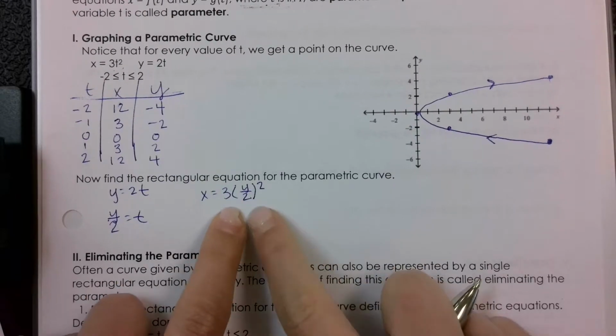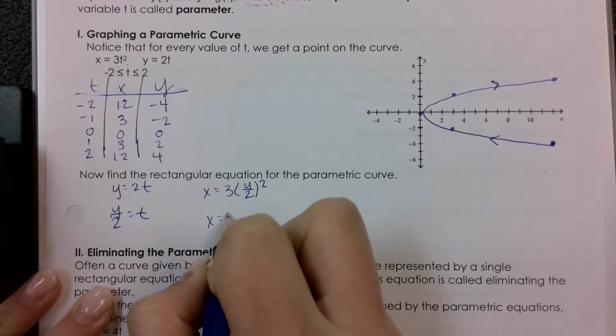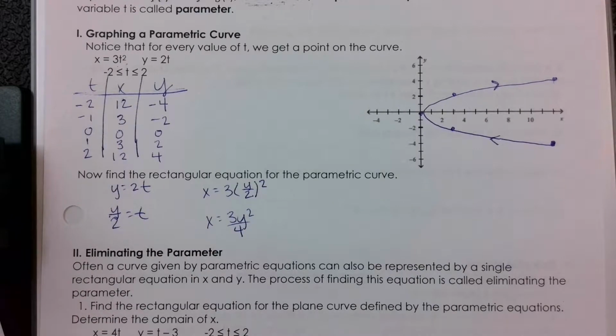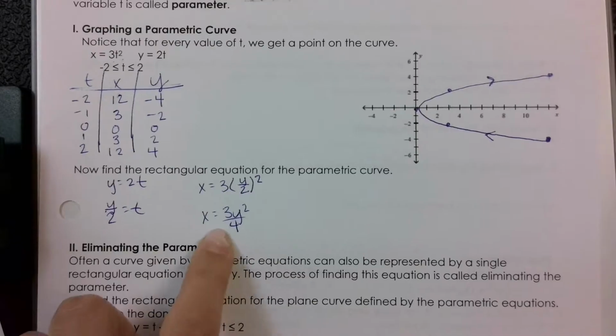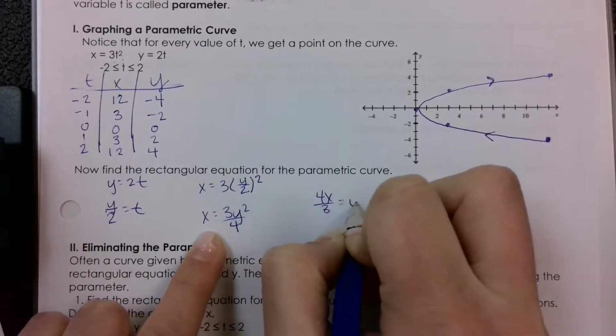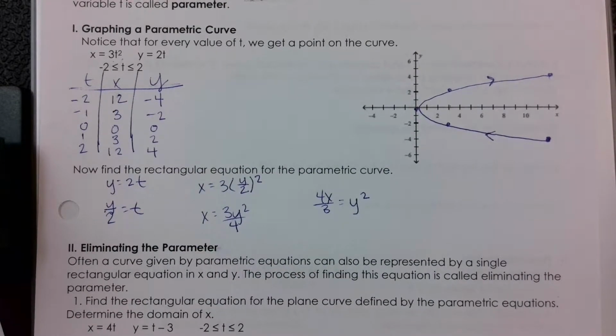Right here, when you have y over 2 squared, what does that become? Y squared over 4. So we've got 3y squared all over 4. They may want you to solve that for y, so that's what I'm going to do. I'm going to multiply by 4, then divide by 3, and so we'll just have 4x over 3 equals y squared. I'm not really sure how far they're going to want you to take it, so you just need to be able to take it wherever they want you to.